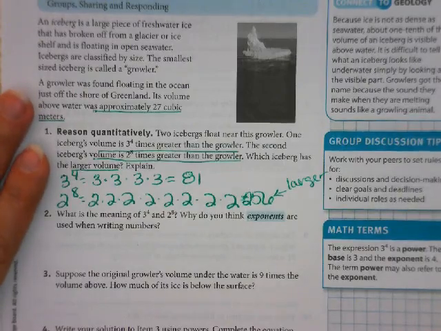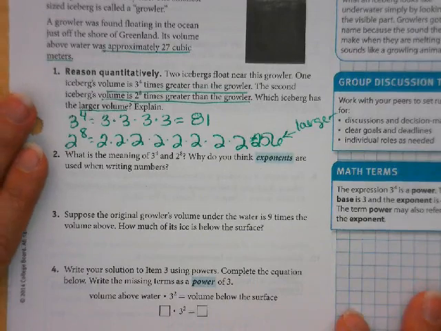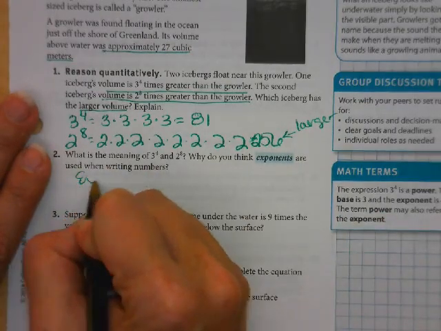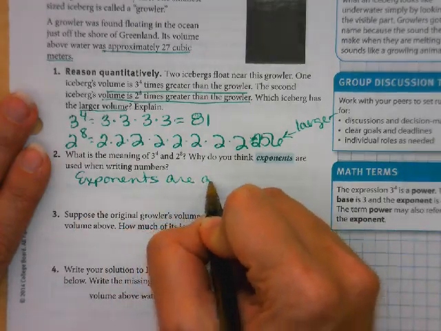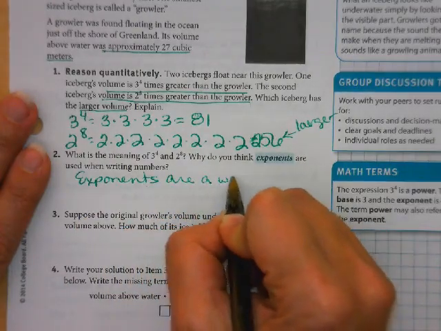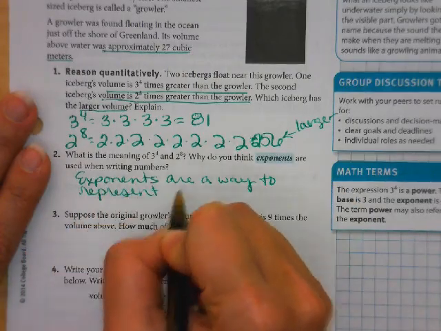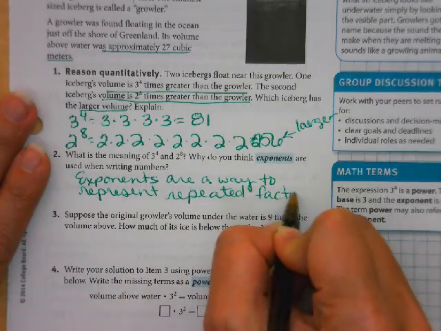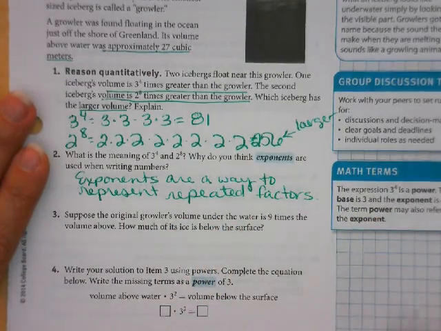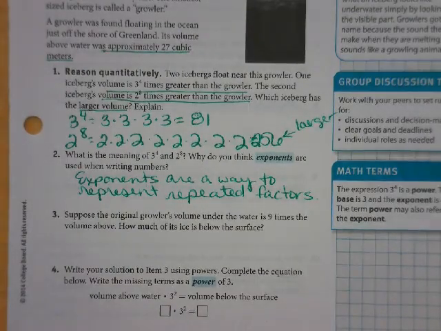What is the meaning of 3 to the 4th and 2 to the 8th? Why do you think exponents are useful when writing numbers? So exponents are a way to represent repeated factors. So just like in elementary school, when you learned about repeated addition, you can write it as multiplication. If we have repeated multiplication, we can write it with an exponent.